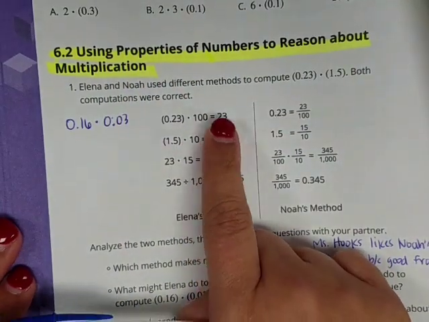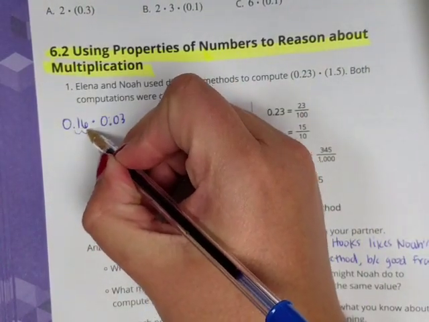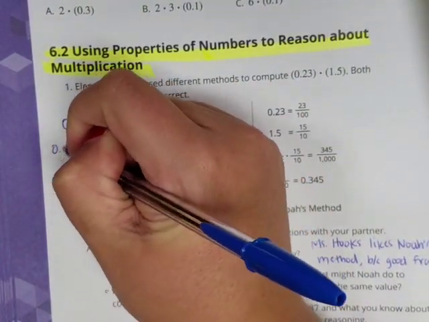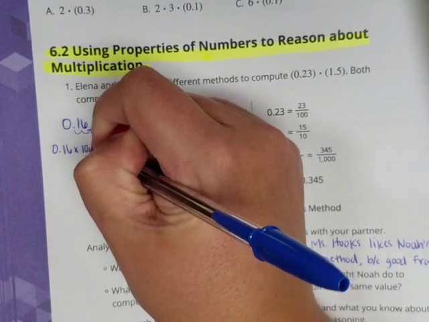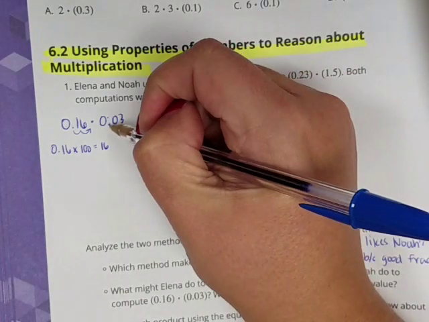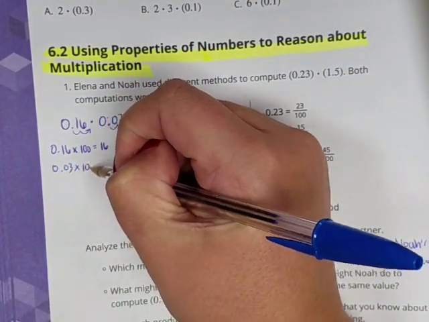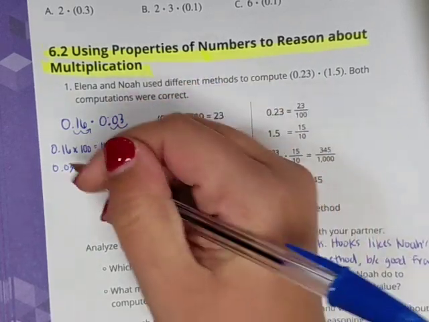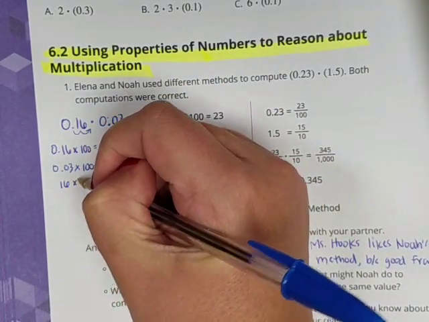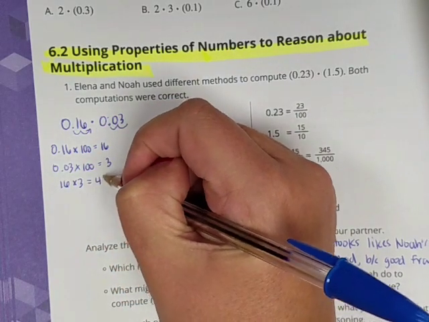And Elena's method was she tried to make them whole numbers. So to make this a whole number, we have to multiply by 100. So 0.16 times 100 gives me 16. And then multiply this times 100 to make it a nice whole number of 3. Then she did 16 times 3, and that gave her 48.